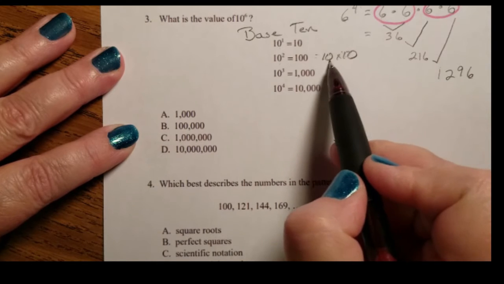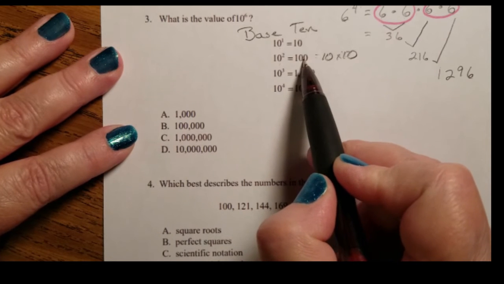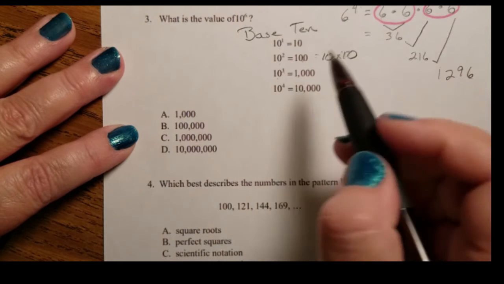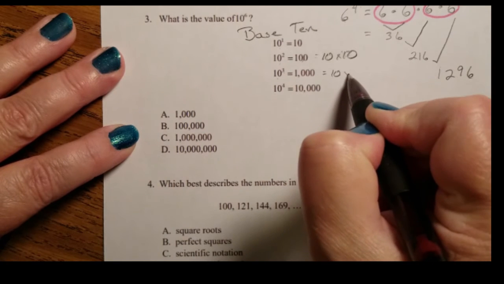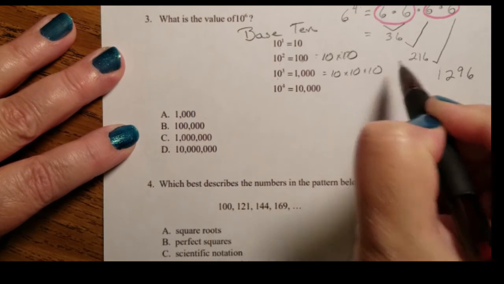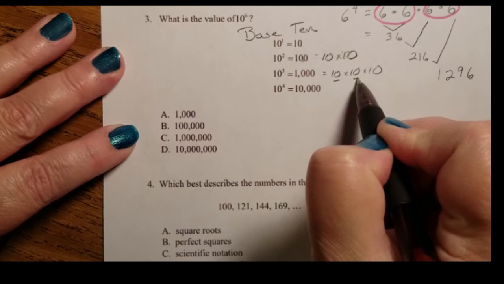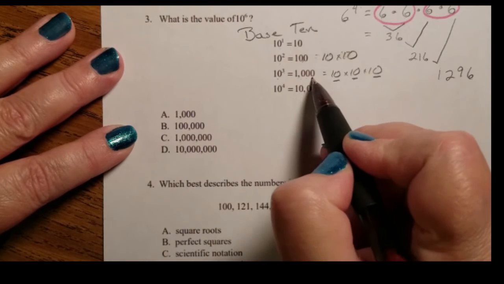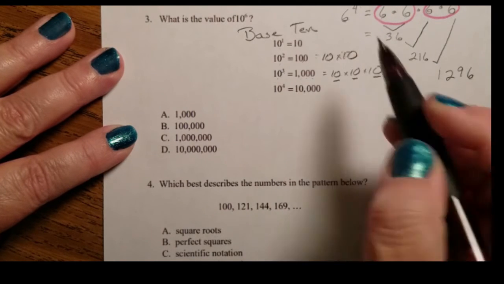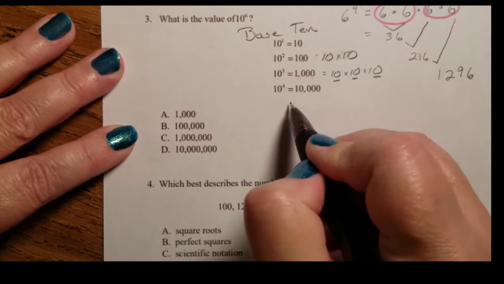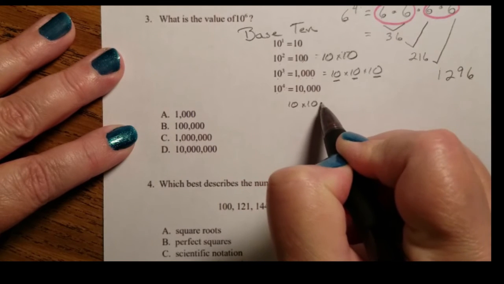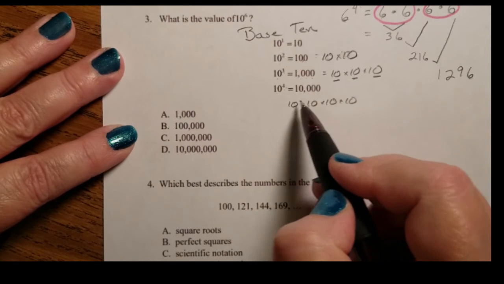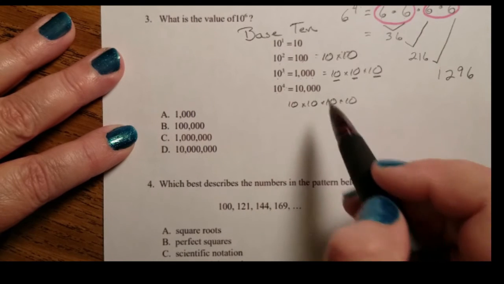We've got 2 zeros in our answer in standard form. 10 to the 3rd power, or 10 cubed, is 10 times 10 times 10. We've got 1, 2, 3 zeros. 10 to the 4th power is 10 times 10 times 10 times 10, with 1, 2, 3, 4 zeros.